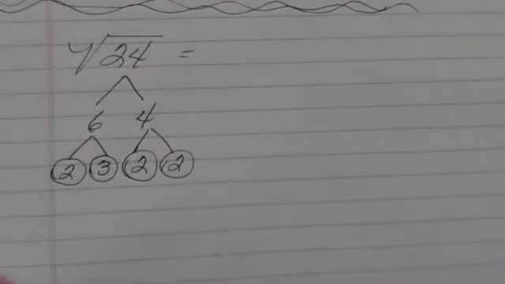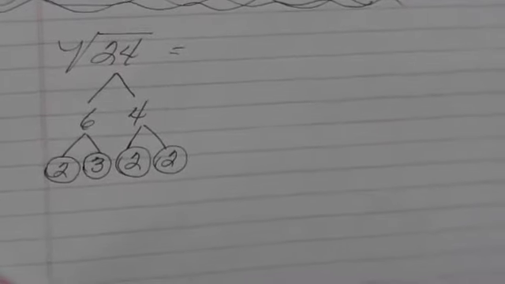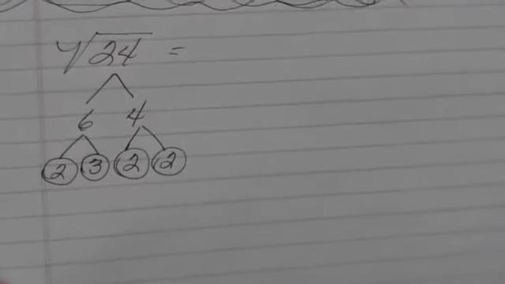I said 6 times 4 is 24, but neither one of those are primes. So I'm going to have to divide the 6 and I'm going to have to divide the 4. Four, so 2, 2. And my prime factorization looks like this. Now, no matter how you started your factor tree, it will come down to 3 2s and a 3.